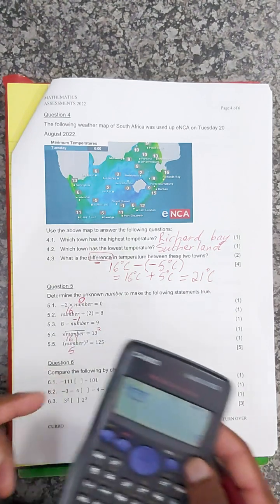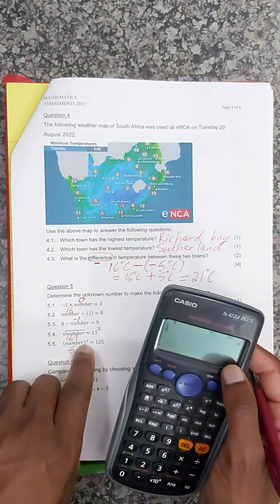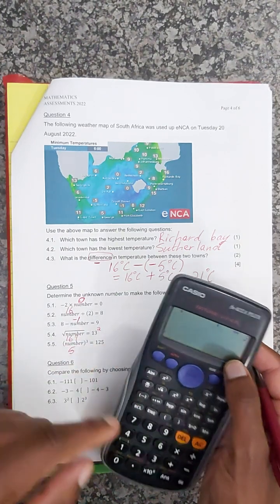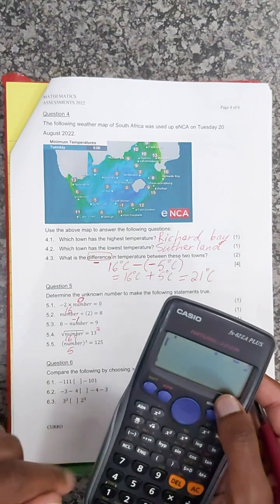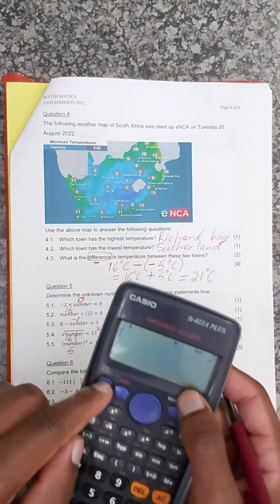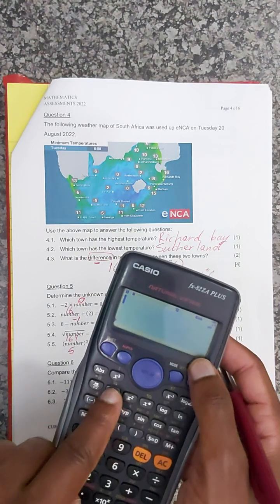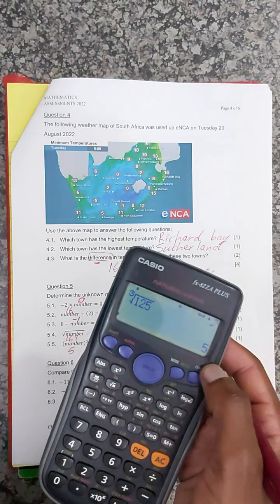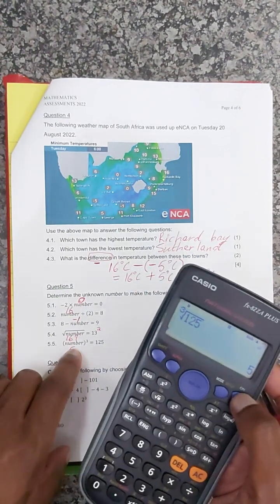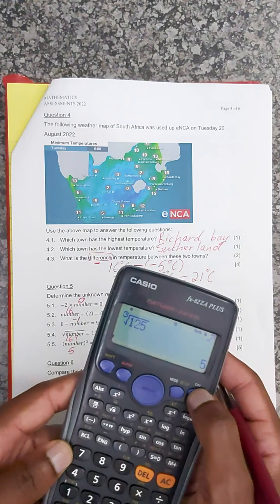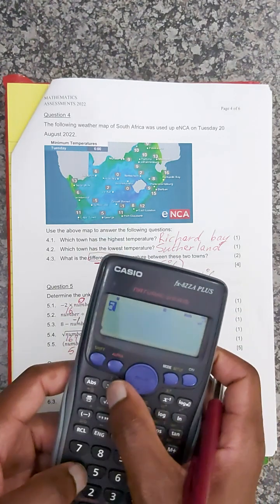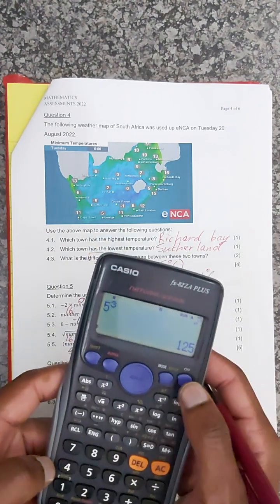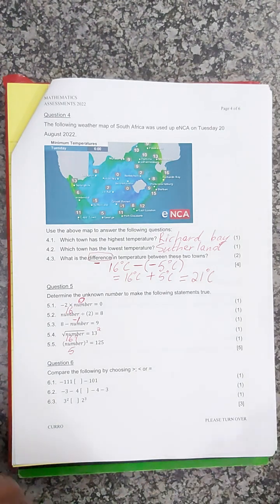Let me repeat that. If I have a cube at the top here, I'm going to use a cube root to get my answer. So I press shift, then square root to get a cube root there, and then we say 125, and we get 5 as our answer. So our number is 5. We can also confirm our answer by saying 5, press this sign, cubed, and we get 125. So that's how we get our answer there for question 5.